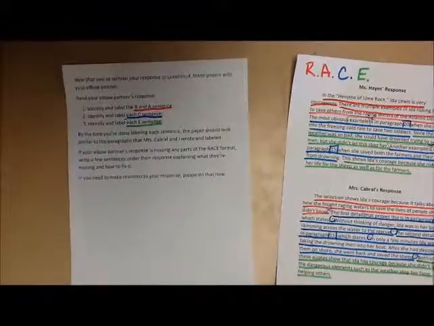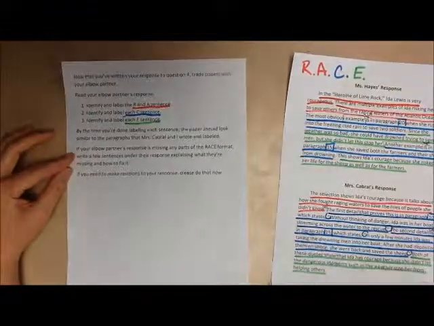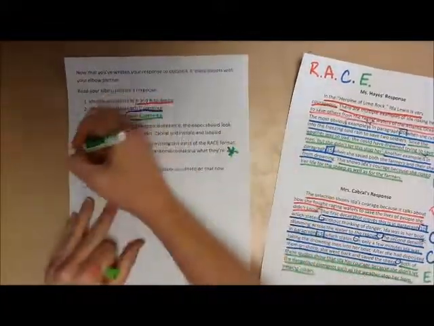By the time you're done labeling each sentence, the paper should look similar to these paragraphs, as I said. If your elbow partner's response is missing any parts of the RACE format, this is very important, write a few sentences under their response explaining what they're missing and how to fix it. Okay, make sure you guys do this. Help your elbow partners. You are experts too at this point. You've done this many times, so give them help.